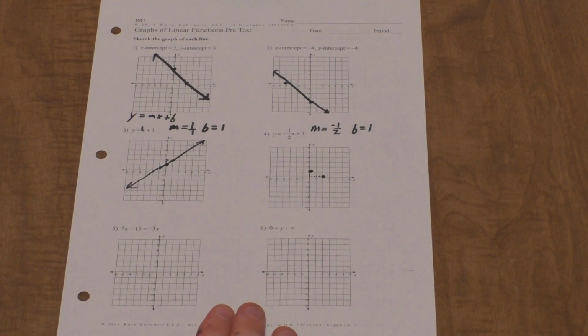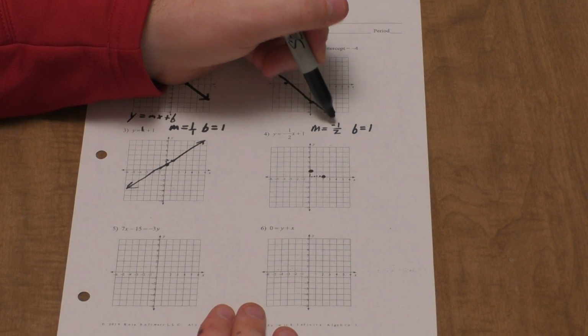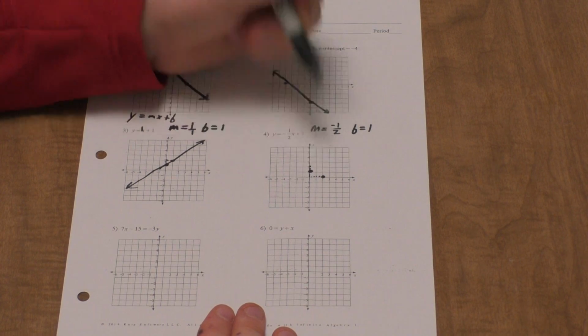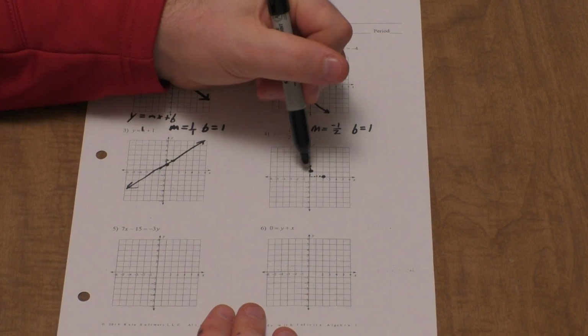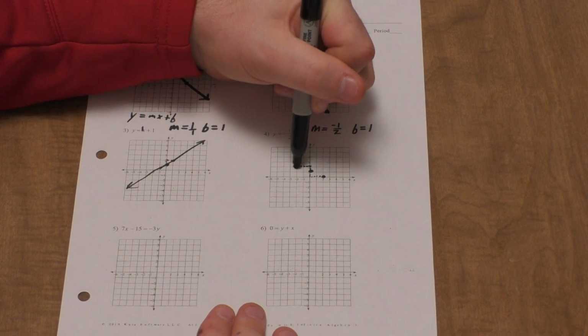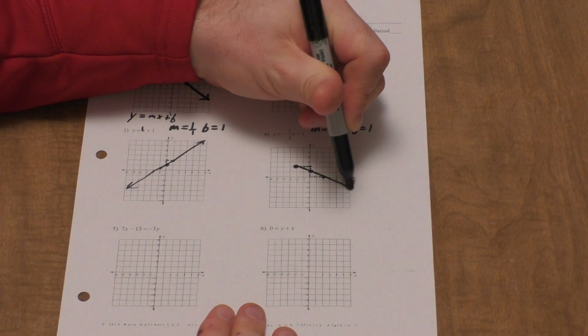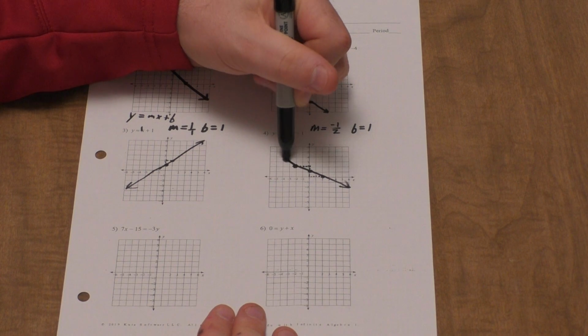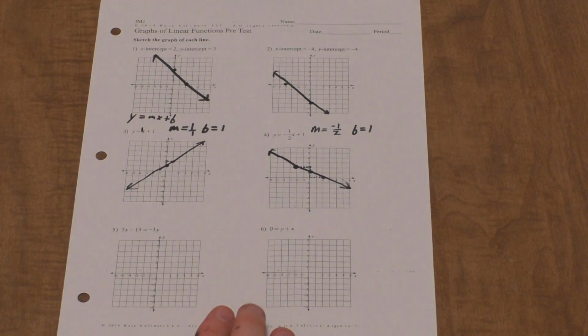Okay. Another way to look at this too is I could say, okay, I'm going to go up 1 and to the left 2, because left is negative. And as you guys can see, I've got a line that I can form right there. Just showing you guys that there's two different ways of doing it.